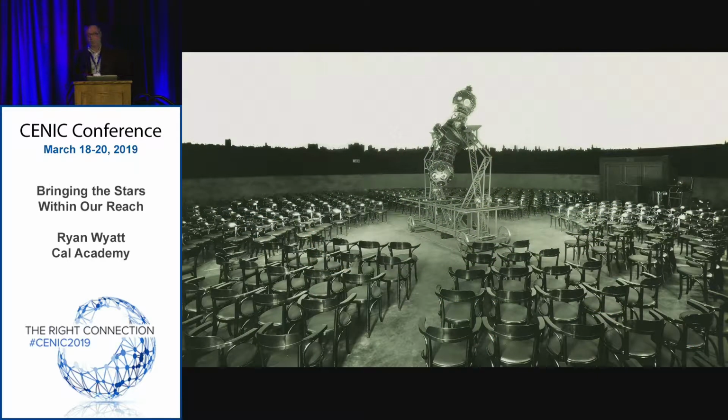And then if we go to the next slide, much like Ryan did, I want to give you a little before and after image of the Adler Planetarium. So you see that original Zeiss projector, and you see what were very uncomfortable seats for people looking straight up in the dome.